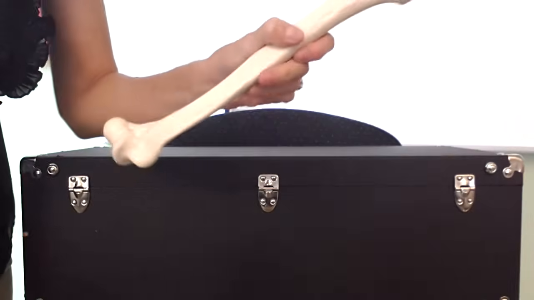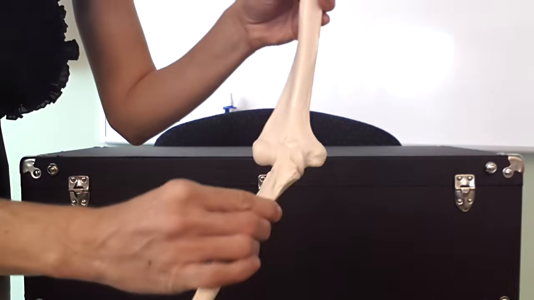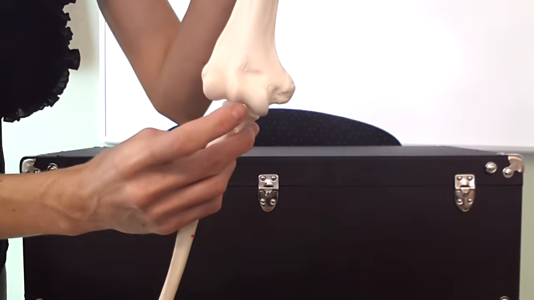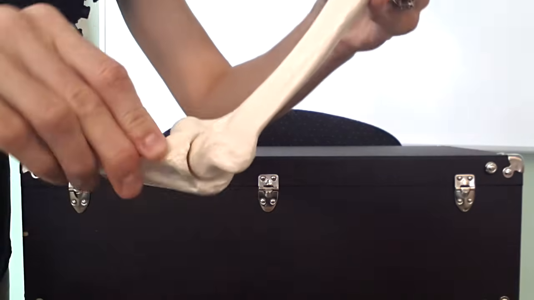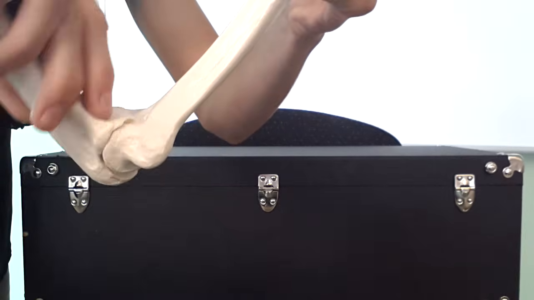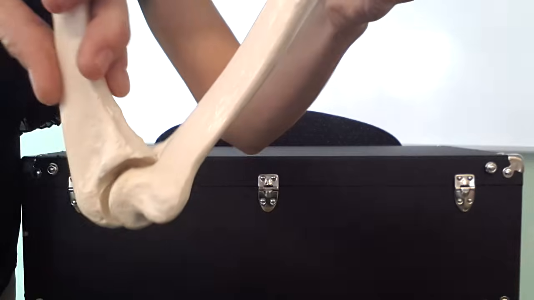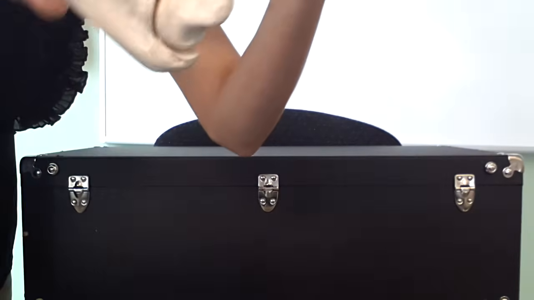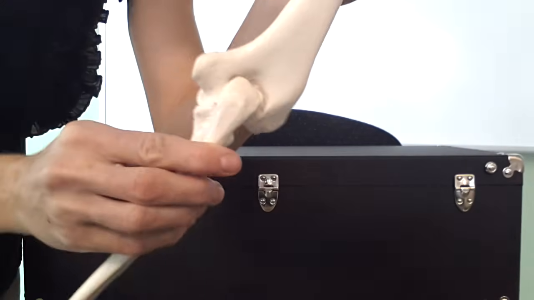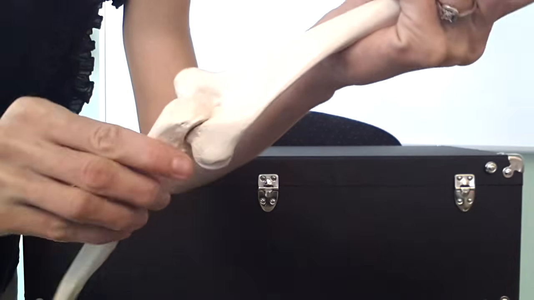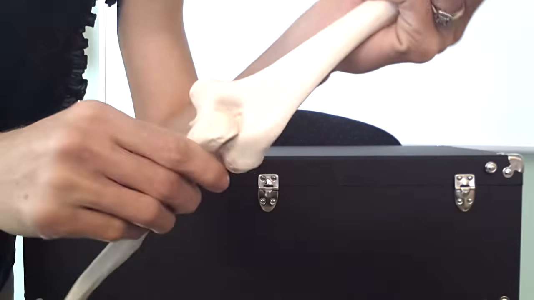And again, when we look at how the ulna articulates with the humerus, we see that these processes of the ulna will fit right into those grooves. The coronoid process will fit right into the coronoid fossa when you bend your arm. When you extend your arm fully, the olecranon process will fit right into the olecranon fossa.